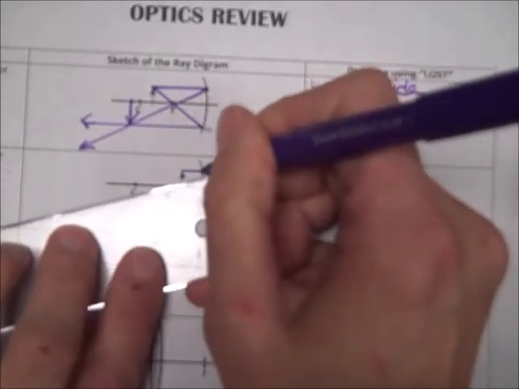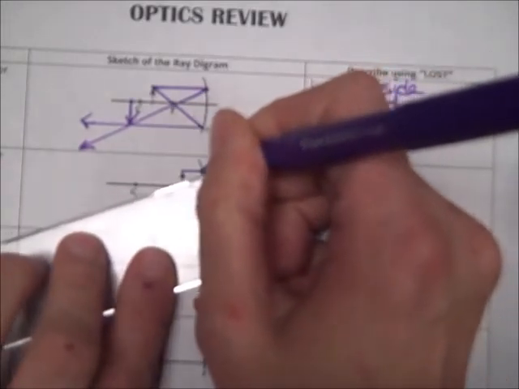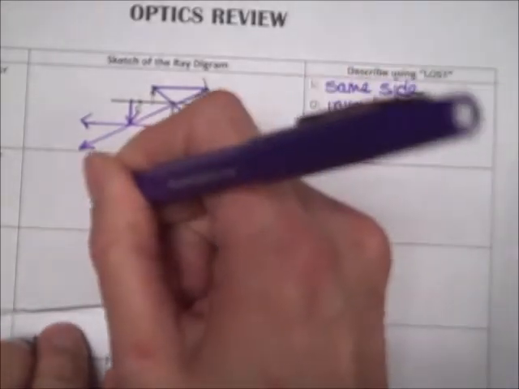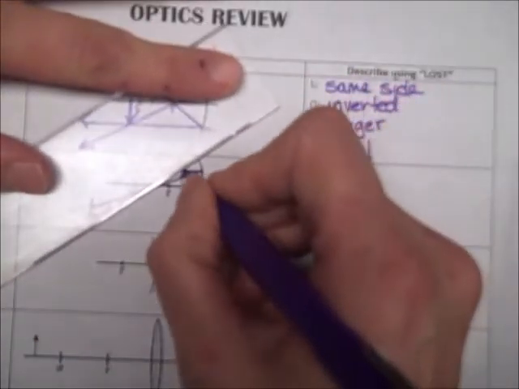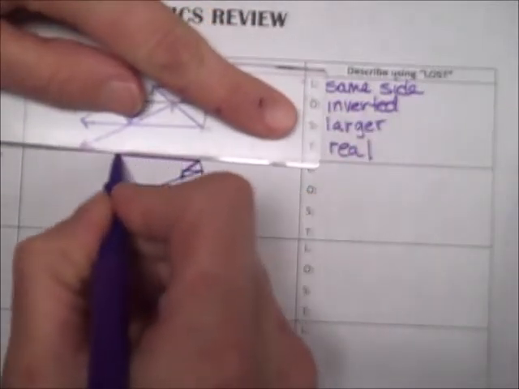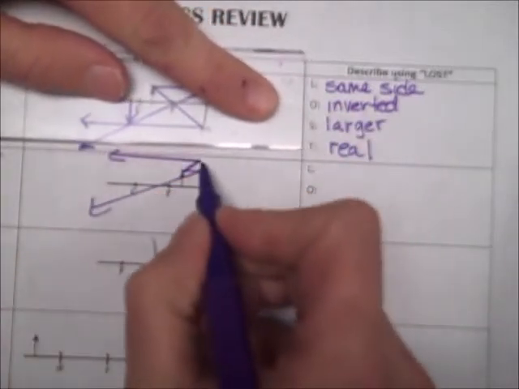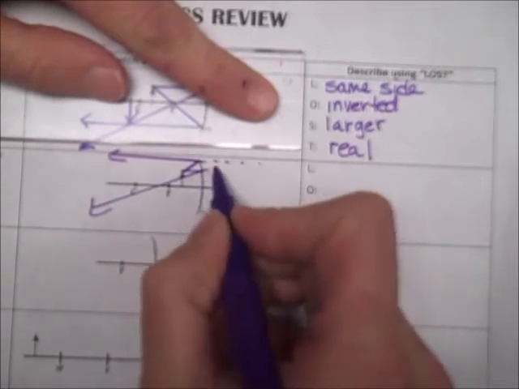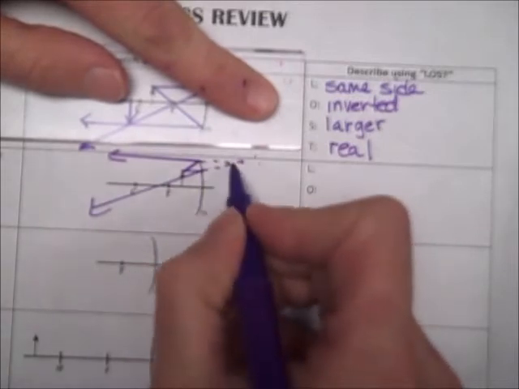You still go in parallel, reflected down through the focal point. But since you're in front of the focal point, you have to go up from the focal point, and it's reflected out parallel. Those two rays will never meet up, so you have to trace back. And where they appear to meet would be your image.